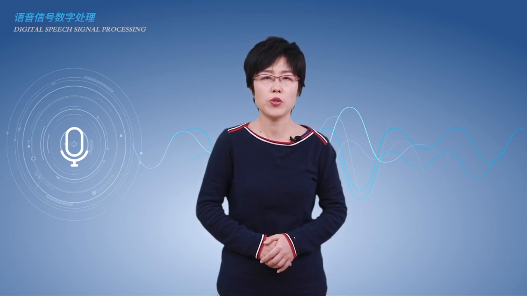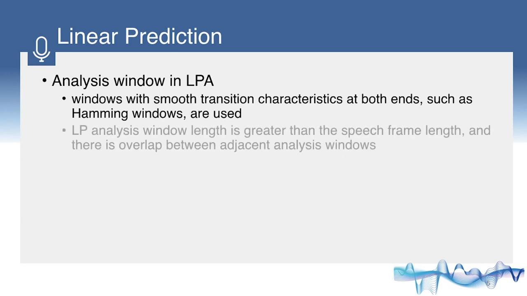In order to avoid discontinuities between frames, the LP analysis window length is greater than the speech frame length, and there is overlap between adjacent analysis windows.